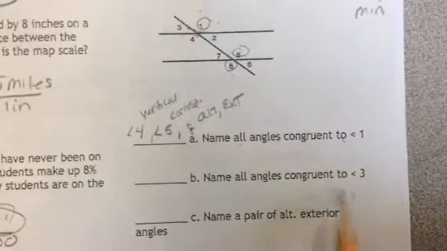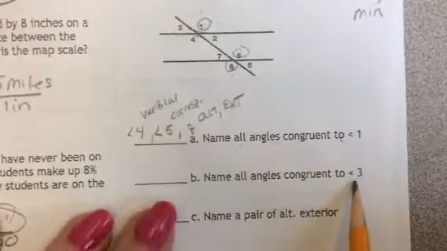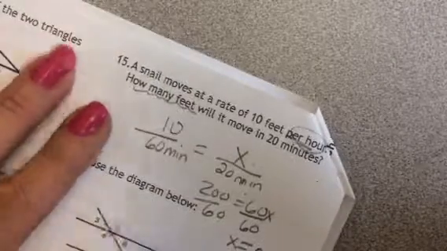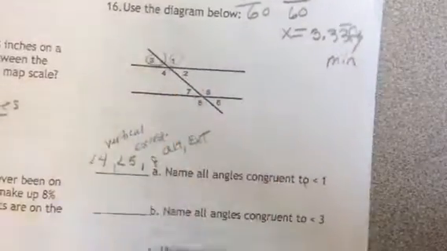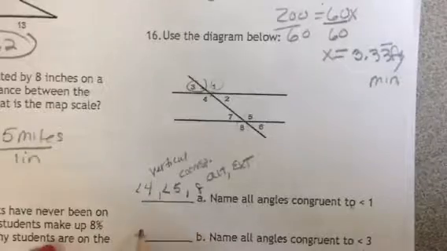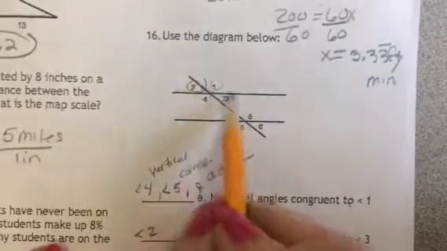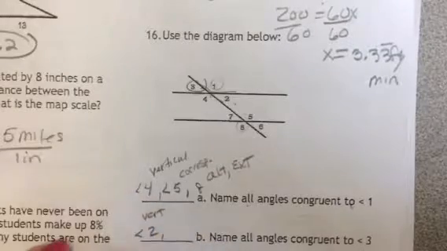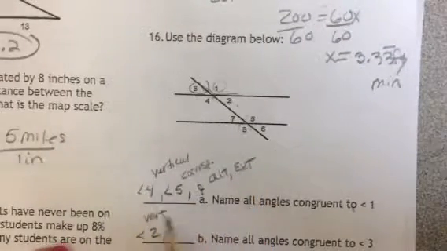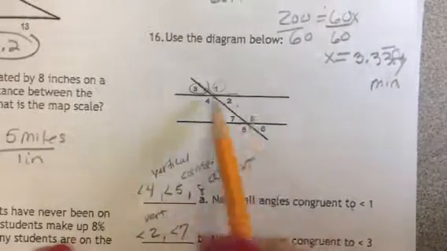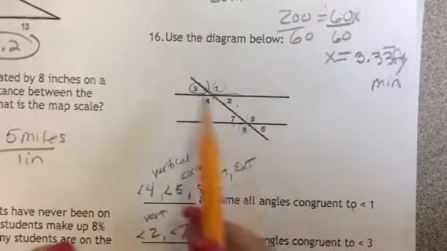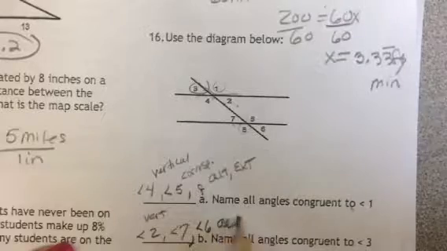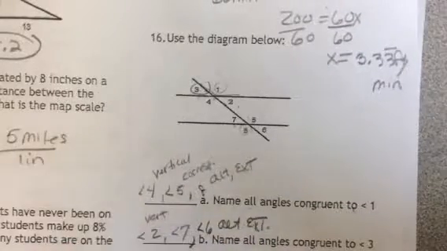Okay, letter B. Name all angles congruent to angle 3. Let me erase these. Now we're looking at angle 3, and the first one is going to be angle 2. It forms the X, they are vertical. The next one that is congruent is going to be angle 7 because of corresponding, and then the next one is going to be angle 6, alternate exterior.